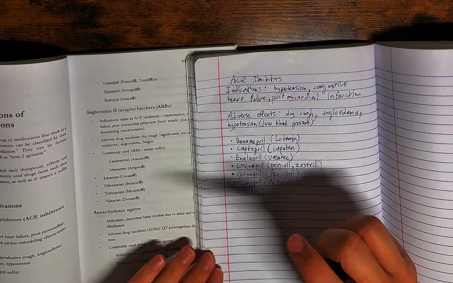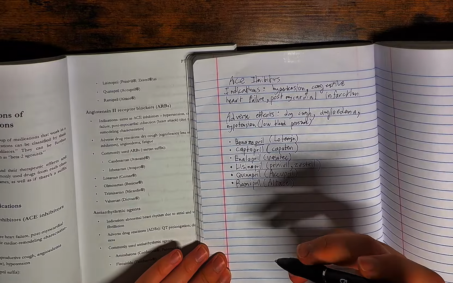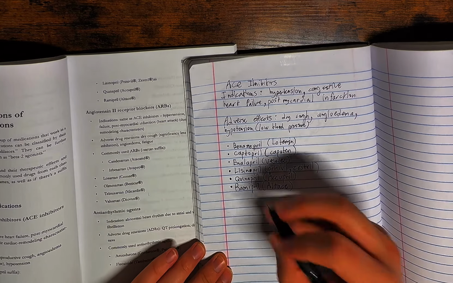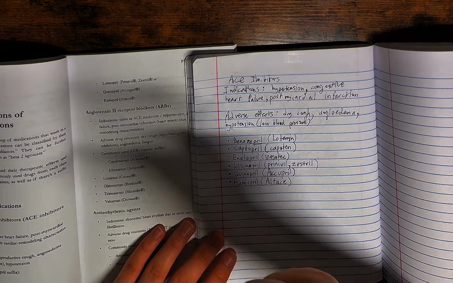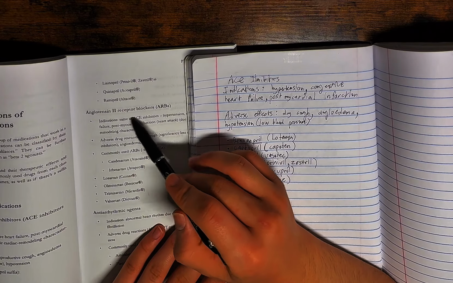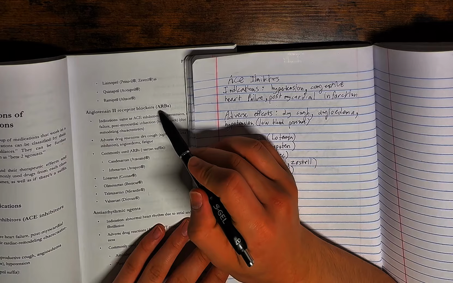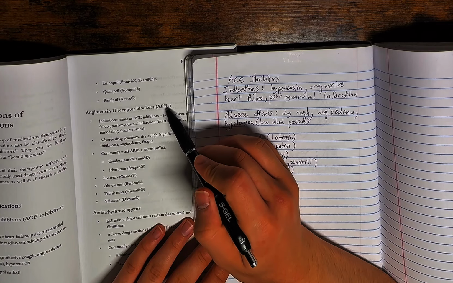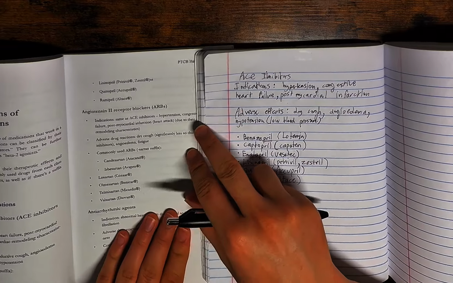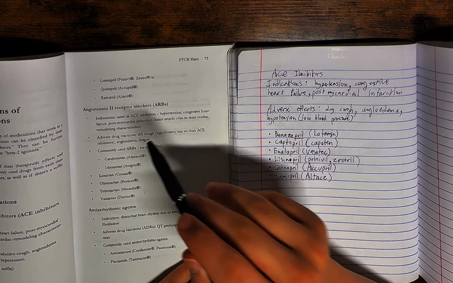Here we have the angiotensin 2 receptor blockers, or ARBs. These are also for high blood pressure. Let's see what it says here.